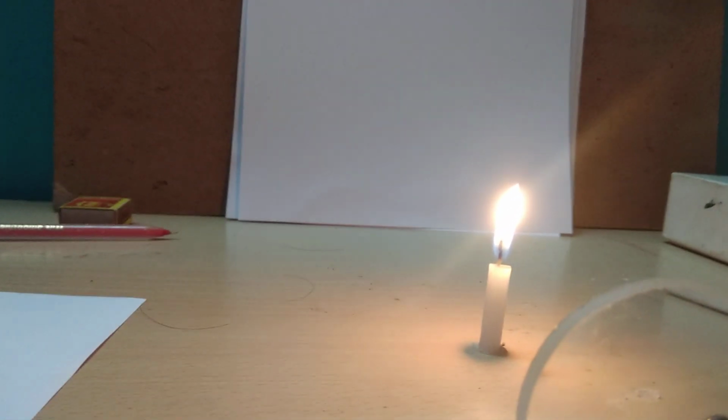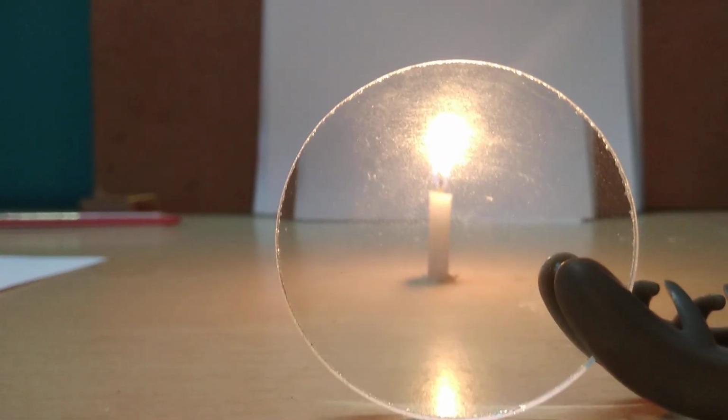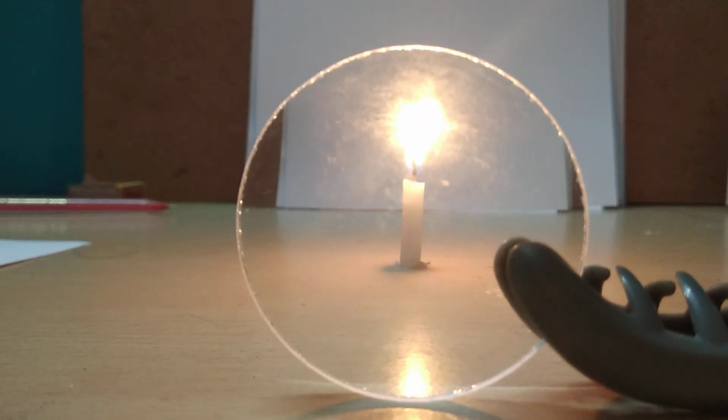Here you see, this is our object. This image is smaller in size. You see, this is our object, right? And you see in the image, it is smaller in size than the object, right?